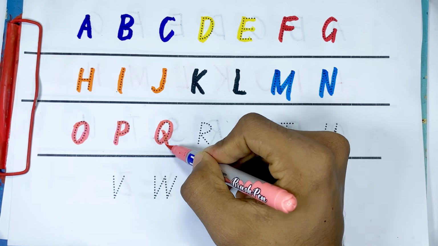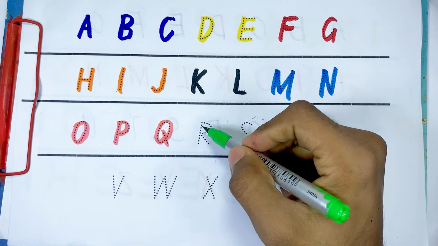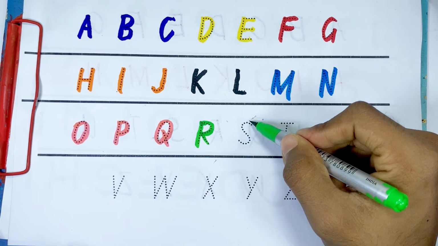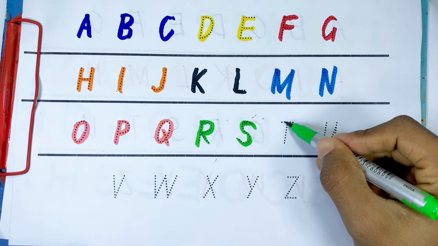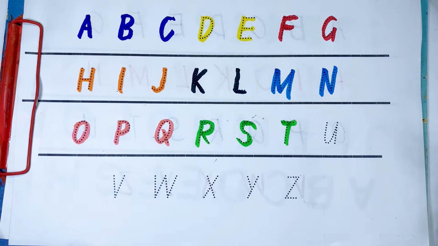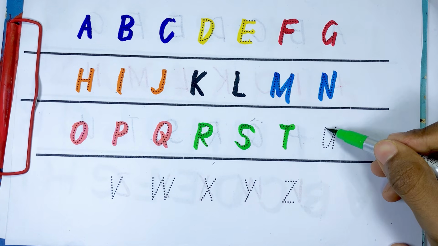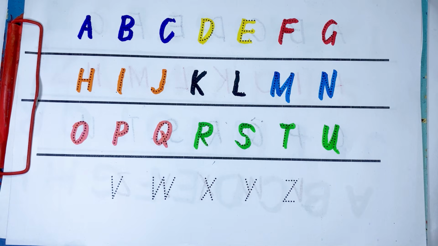Q for queen. Kids, now you draw R and use light green color. R for rose. S for sun. T for teacher. U for umbrella.